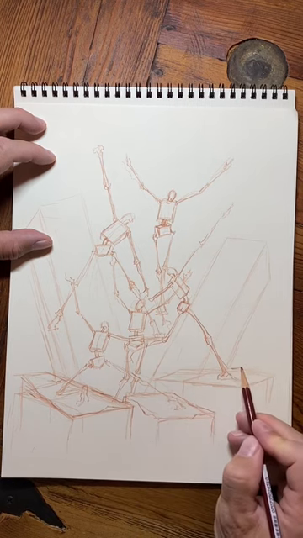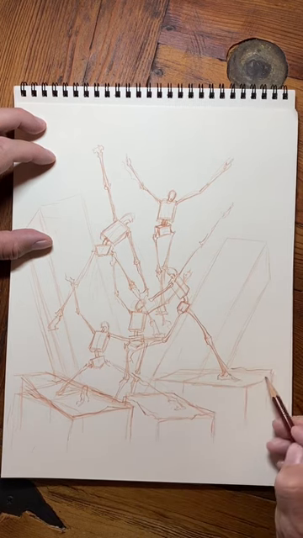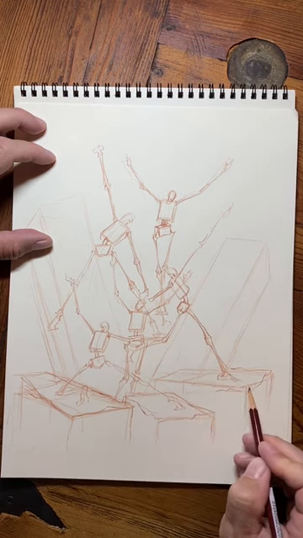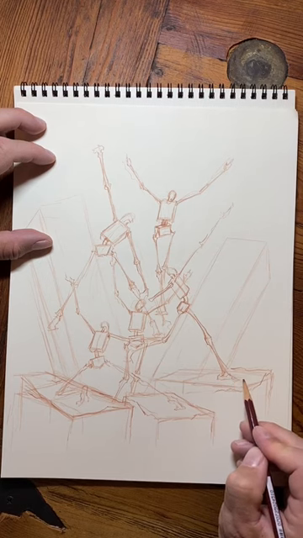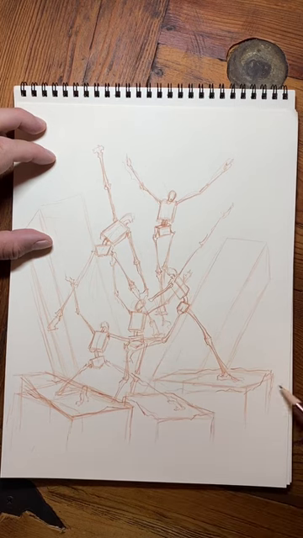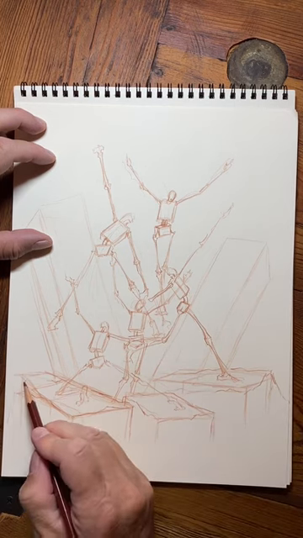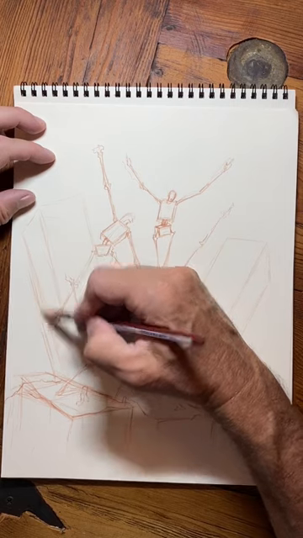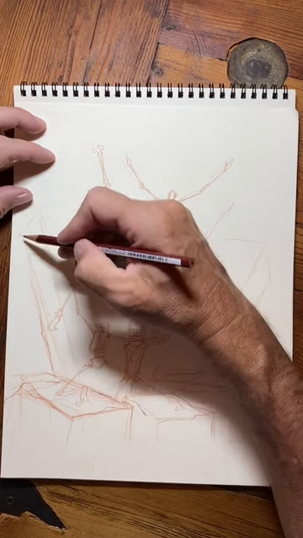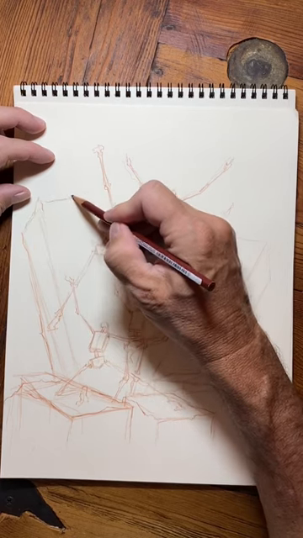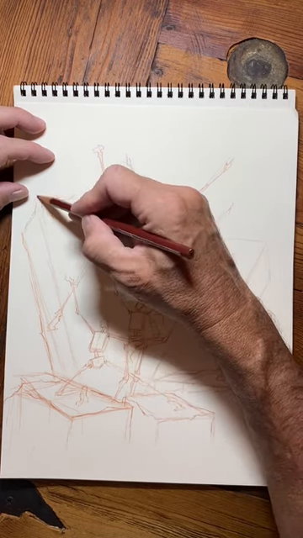And I'll have kind of a big column in here. Sort of aged and weathered.